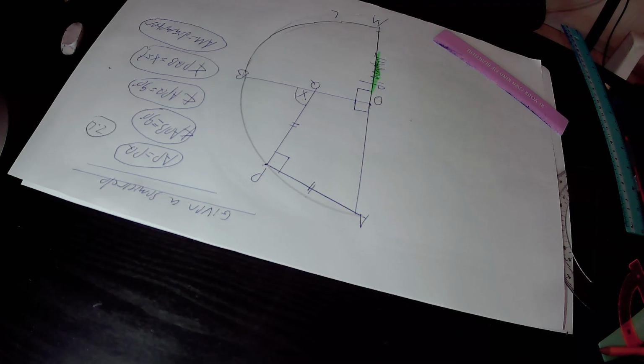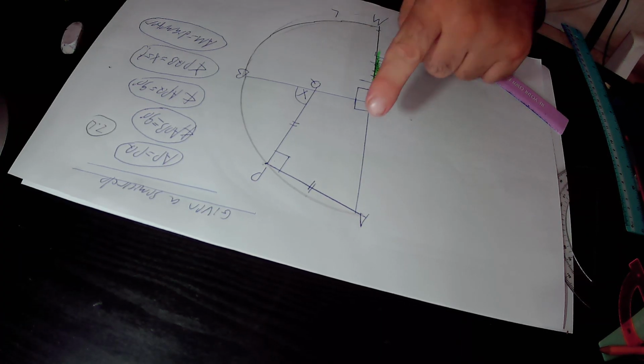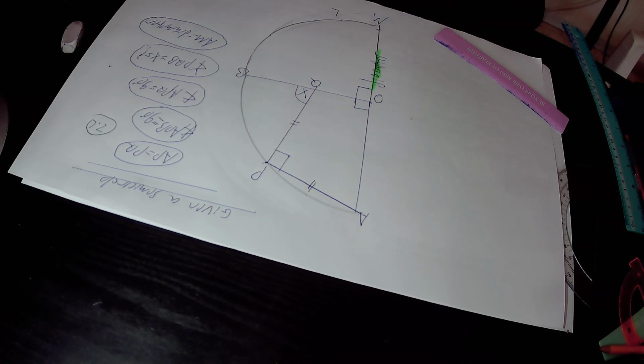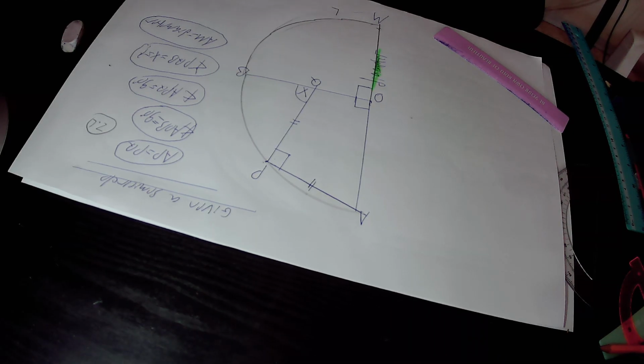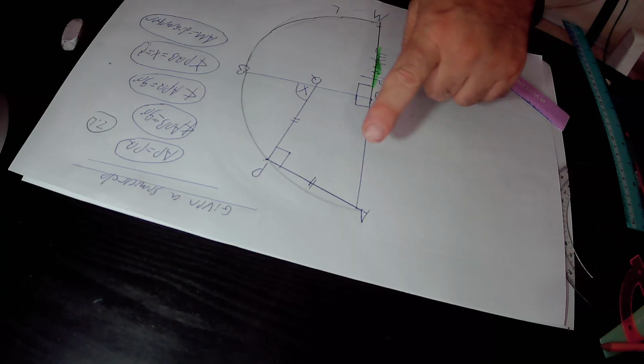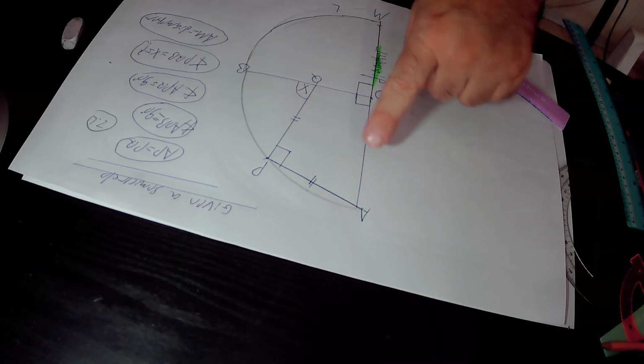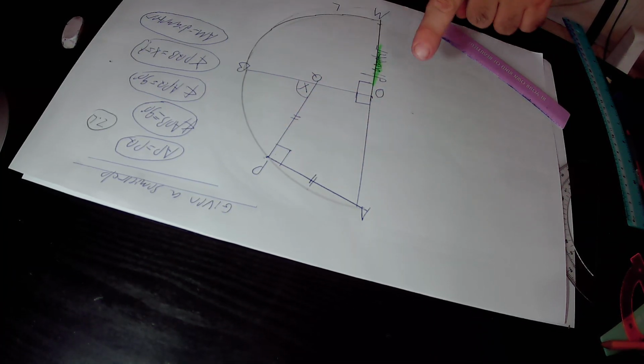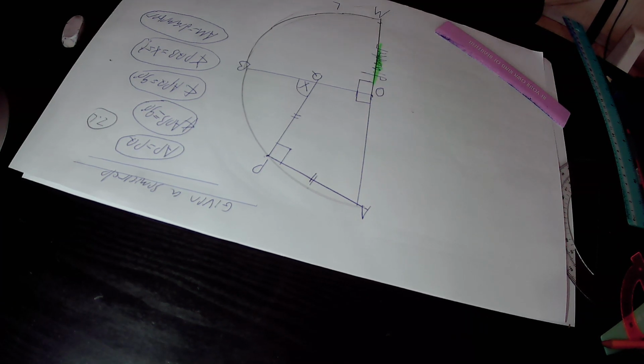So according to our assumption, we have peripheral angle APL that is equal to 90 degrees in size according to what is given in the question, and peripheral angle APL definitely subtends chord AL.